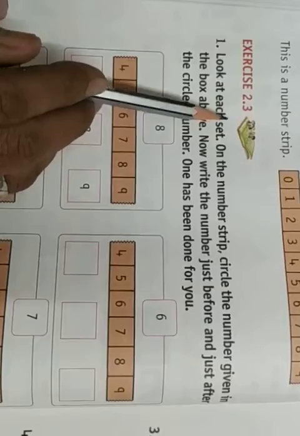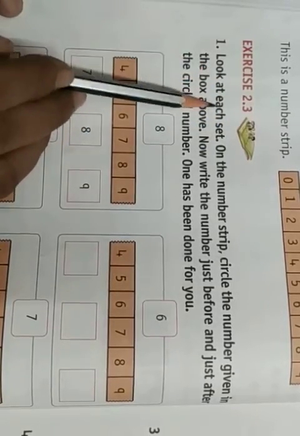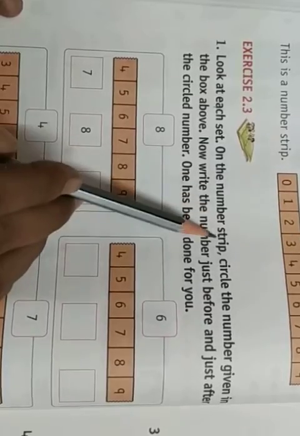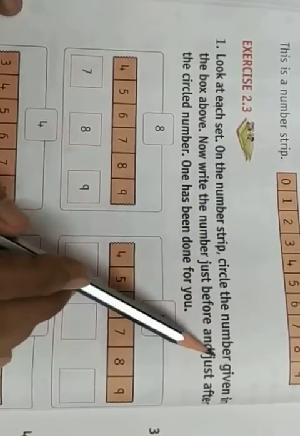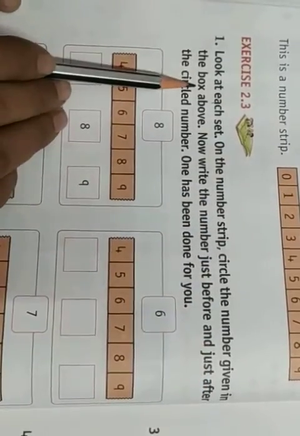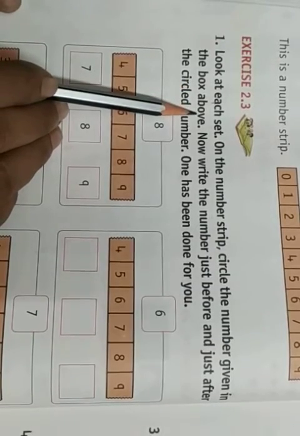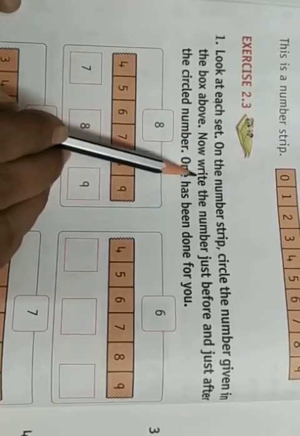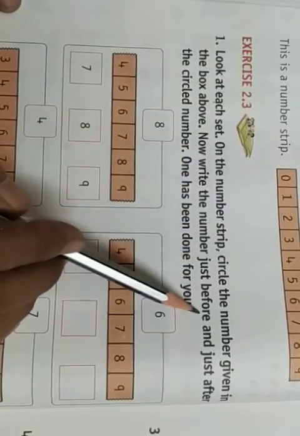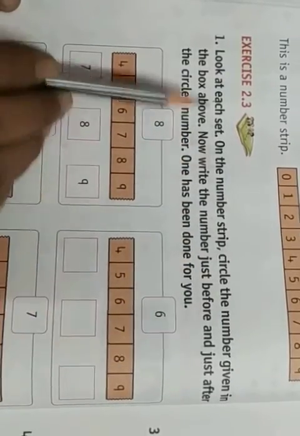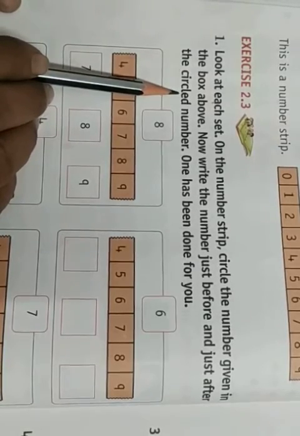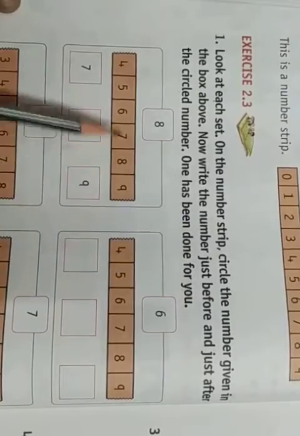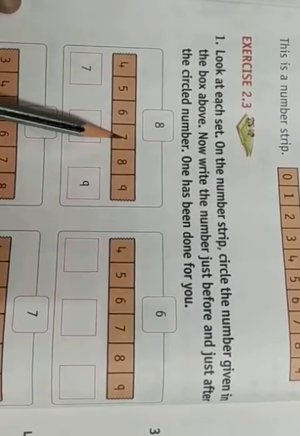2.3. Exercise number 2.3. Look at each set of numbers on the number strip. Circle the number given in the box above. Now write the number just before and just after the circle. One has been done for you. So here: 4, 5, 6, 7, 8, 9.